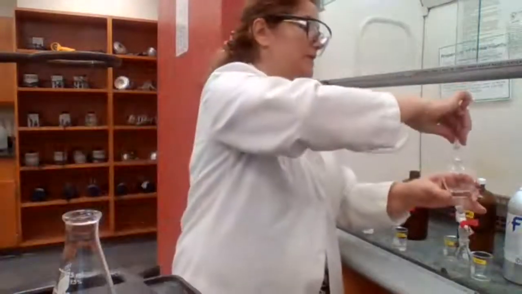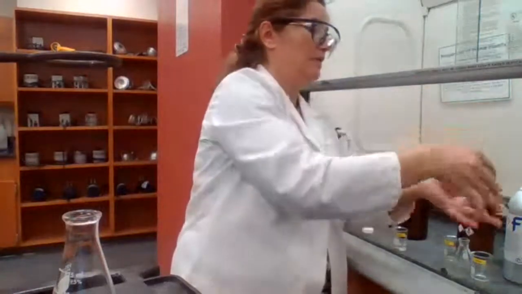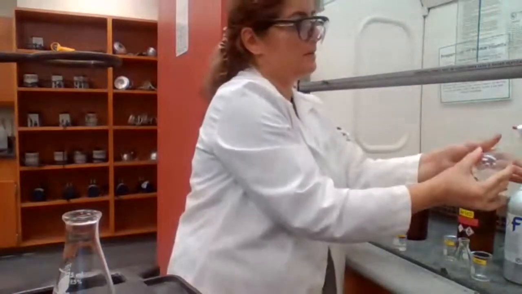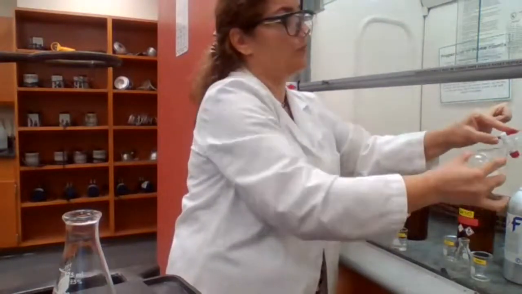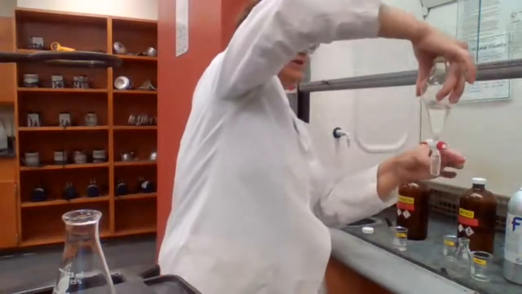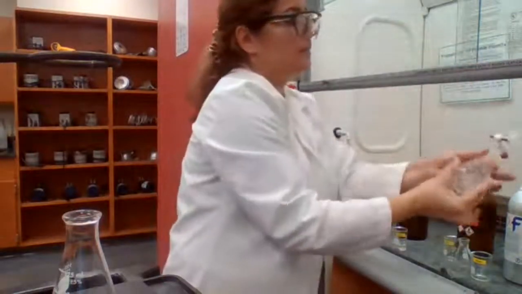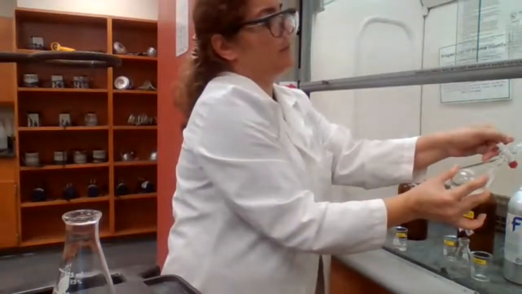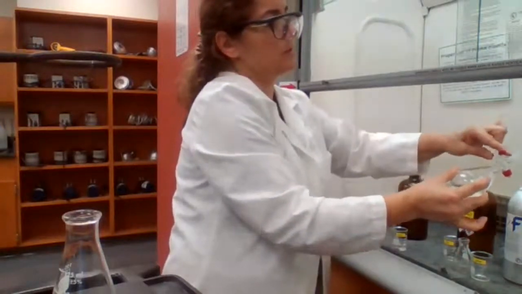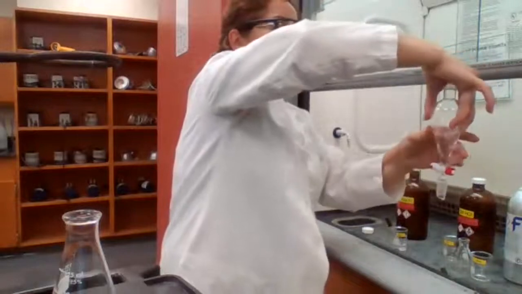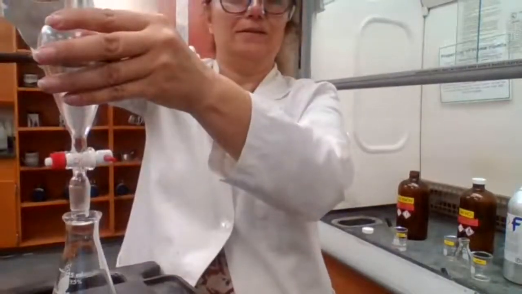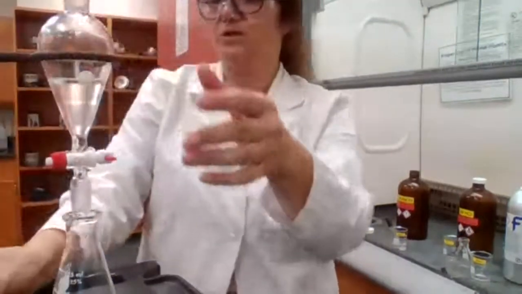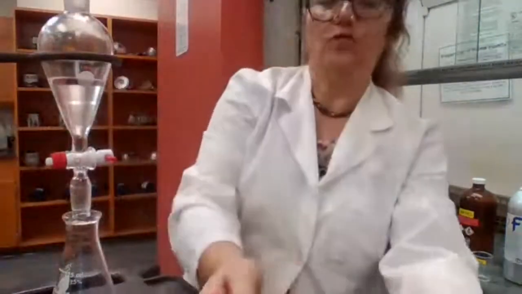Cover with the stopper, grease the stopper. Shake it, vent it. Make sure to close the stopcock before you put it in the top right position. Shake it, vent it and make sure it's closed. You put it back and put it on the ring stand to make sure the two layers are forming.